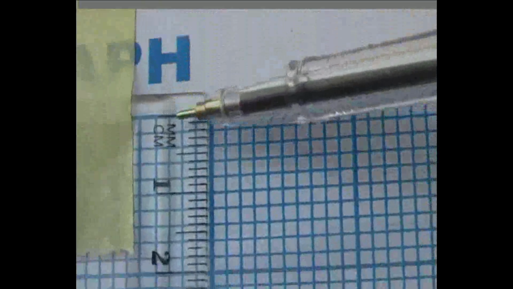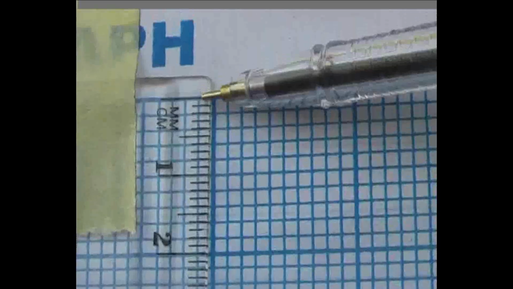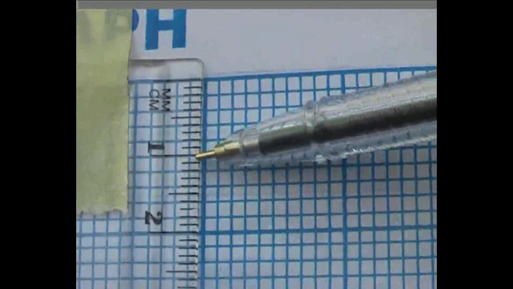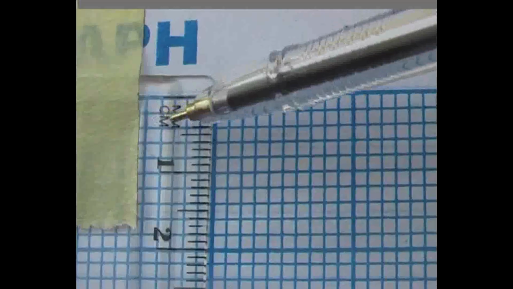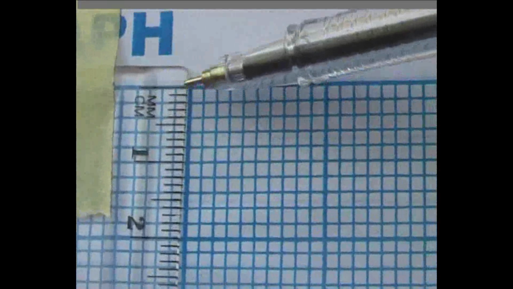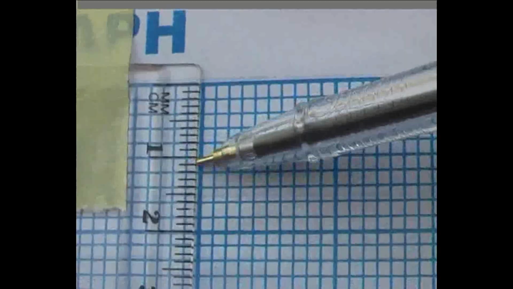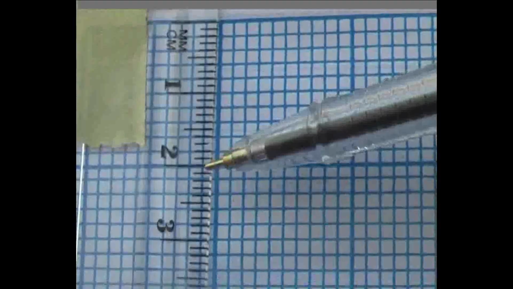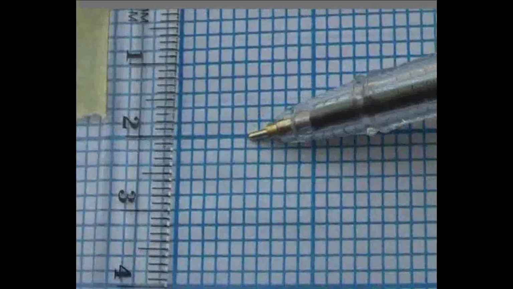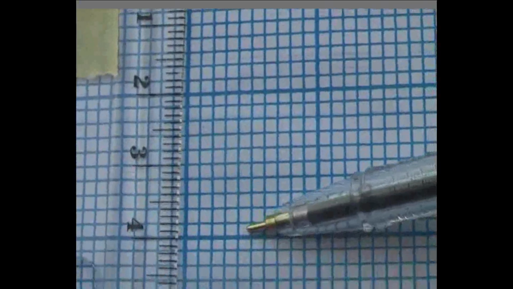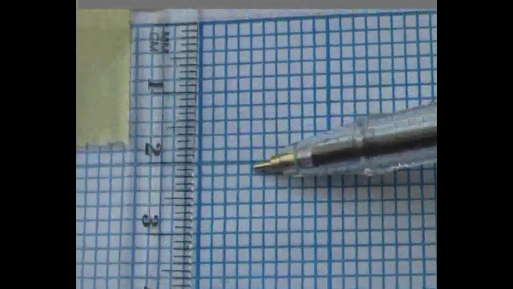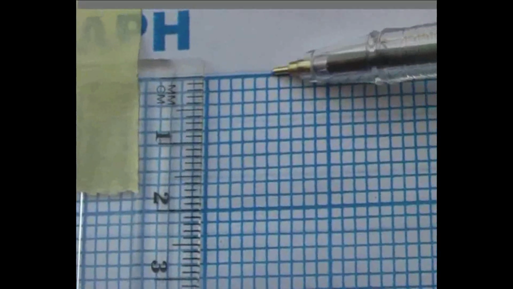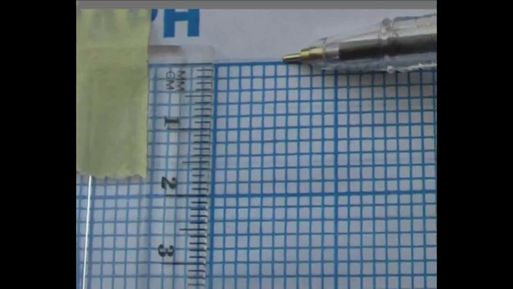Now come to the ruler. If you watch closely, this is the beginning of the calibration of the ruler. From here to here is 1 centimeter. You can see centimeters here. Then from here to here is 2 centimeters. You can see that these thick lines on the graph paper are 2 cm apart.